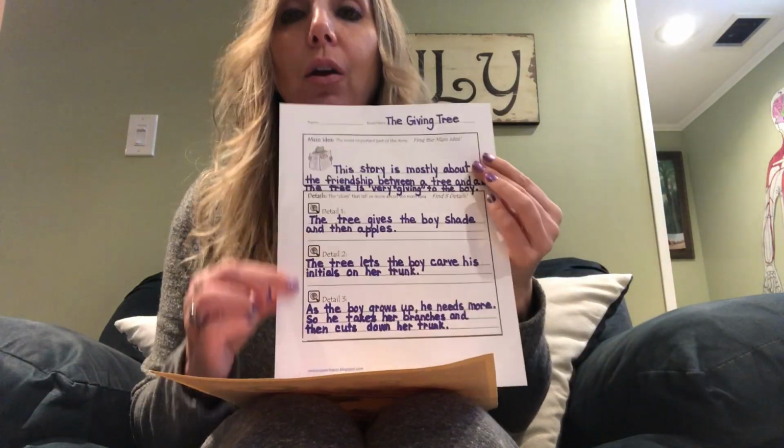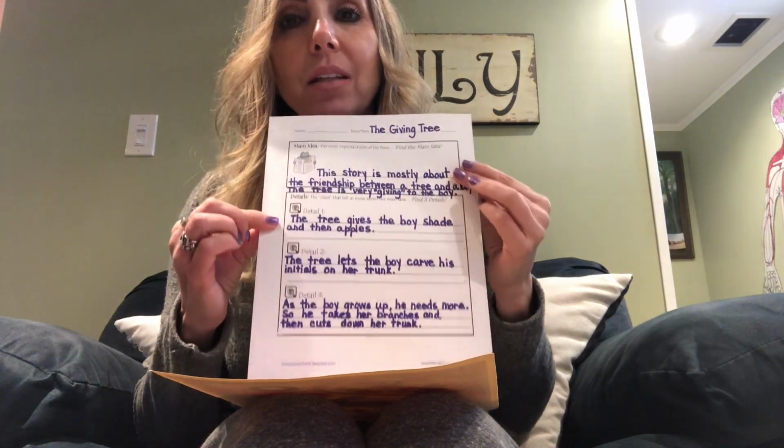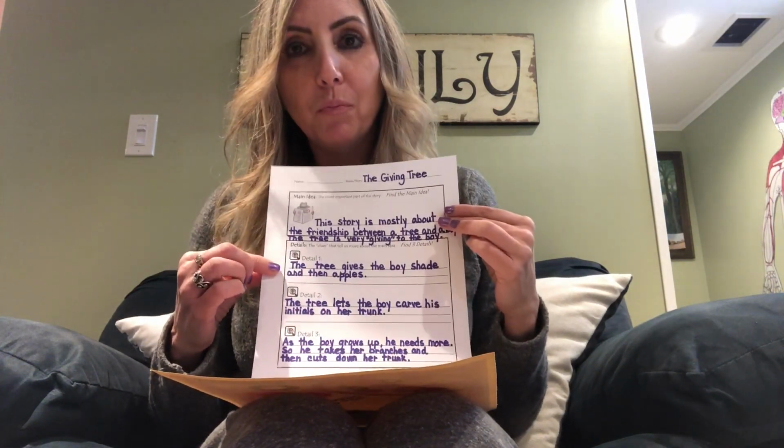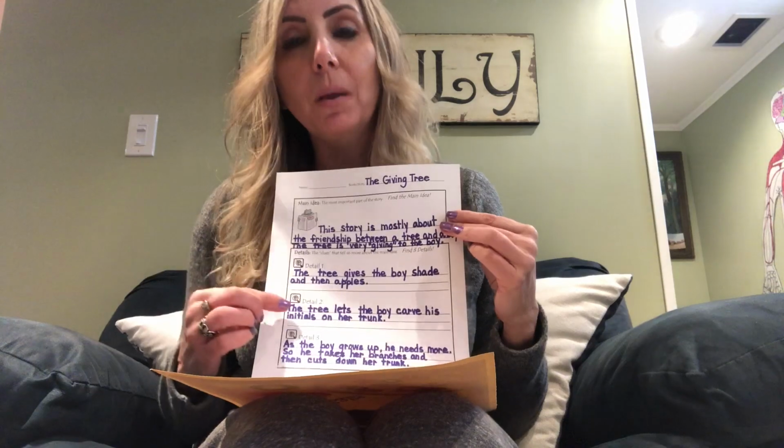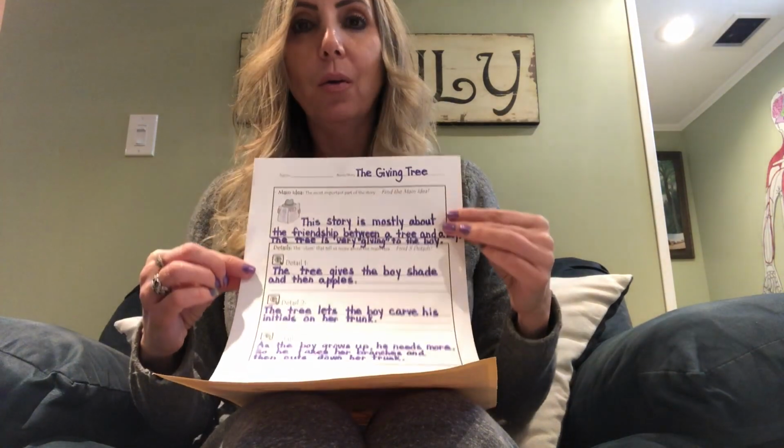Another thing that happened is as the boy grows up, he needs more. So he takes her branches and then he cuts down her trunk. All of those things the tree did for the boy. And that is a part of friendship, right? Him doing something for his friend. So this is what main idea and details are.